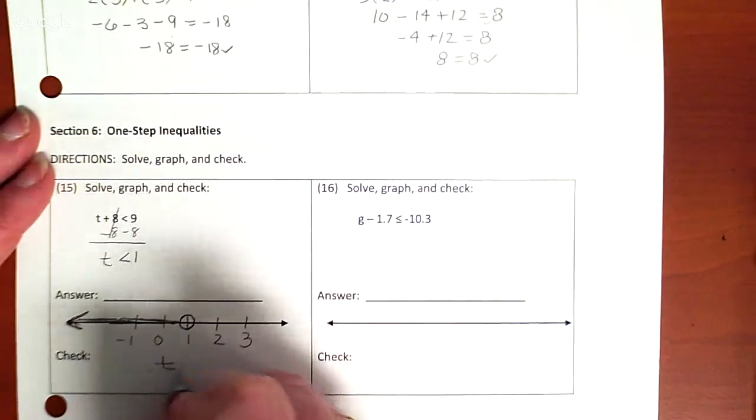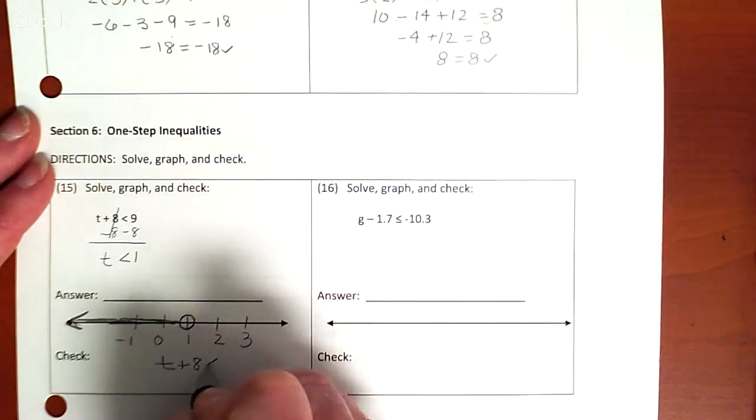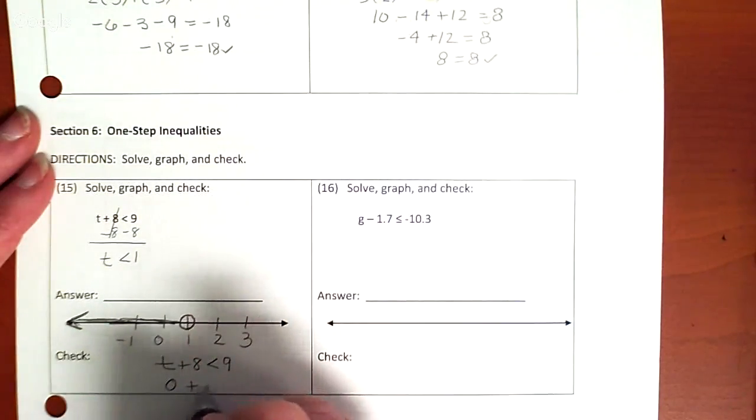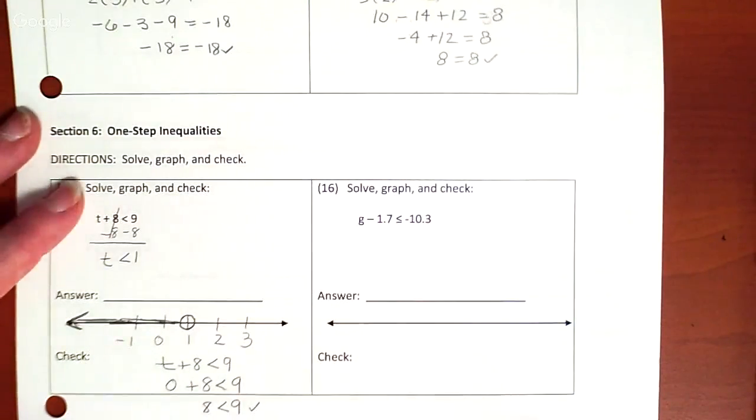So t plus 8 is less than 9. I'm going to use 0. 0 plus 8 is less than 9. 8 is less than 9, and it checks.